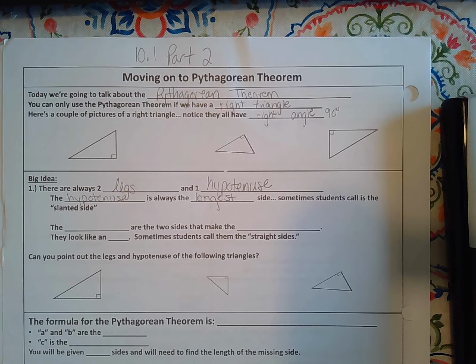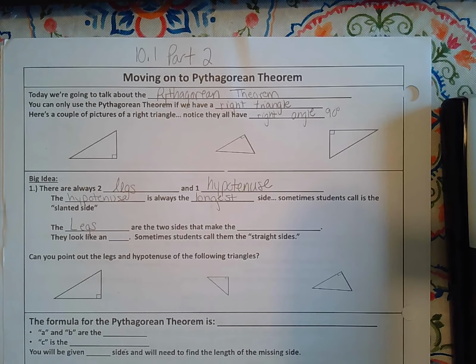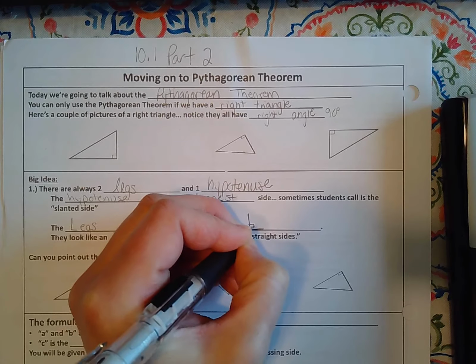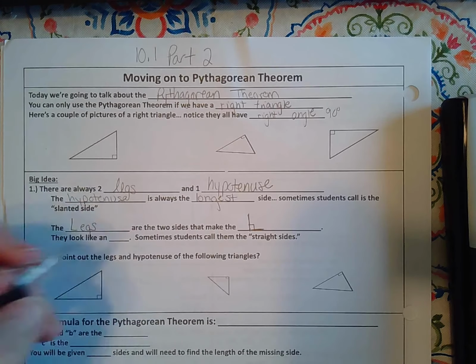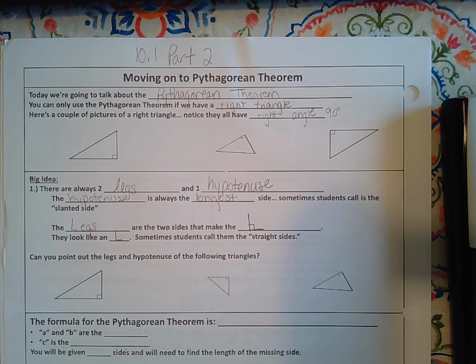Sometimes students call it the slanted side. And then there's the legs. The legs, notice how I use a capital L? The legs are the two sides that make the right angle. In other words, they're the two sides that make the L. Okay, they're the two sides that come together to make the right angle. Well, they look like an L, which is very convenient because leg starts with L. Some students call those the straight sides.